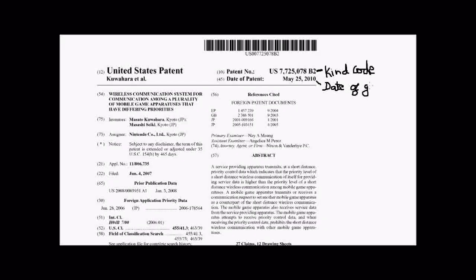So from this date your patent is enforceable. You can claim that your patent is now in the legal business, and this is the day on which the patent has been granted. Remember, there is another day which is called the filing day, which is here.